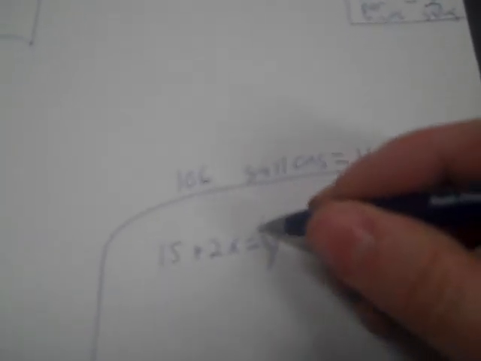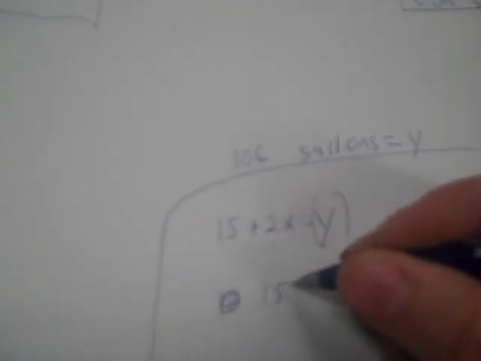Okay, so now I know what the 15 represents, and now I can write my equation. I have 15 plus 2x equals y. Now the amount I put into the equation is 106 gallons. Should gallons go into X or Y? Well, given the fact that gallons is Y, I'm going to put it in for the variable Y. So get that Y out of there. You don't need to keep a parentheses around it because there's really nothing in front of the Y.